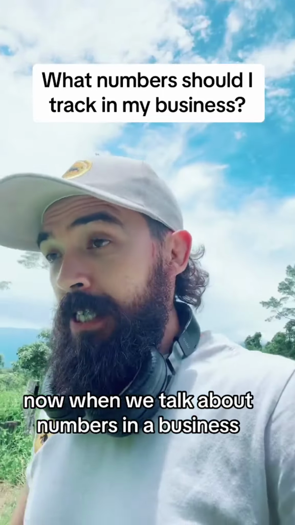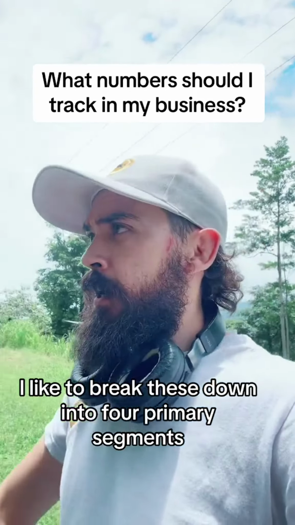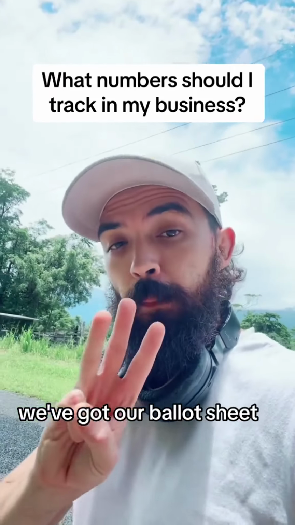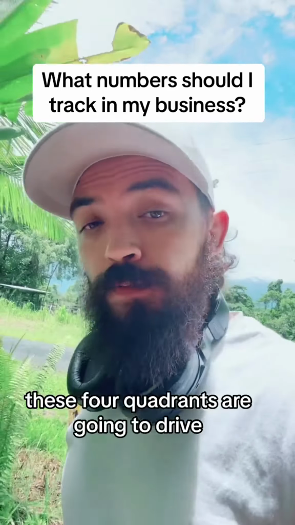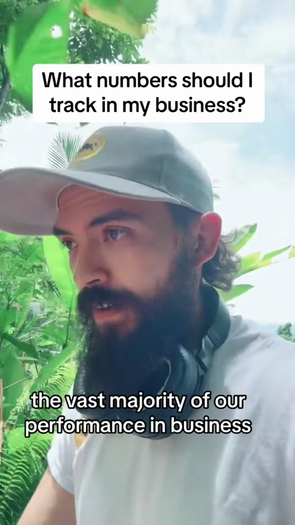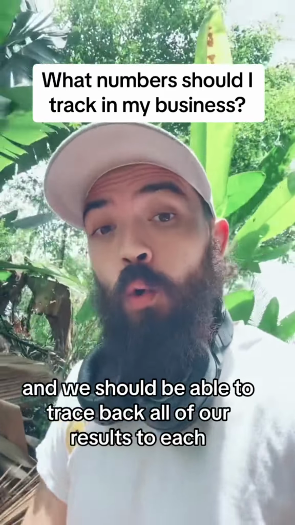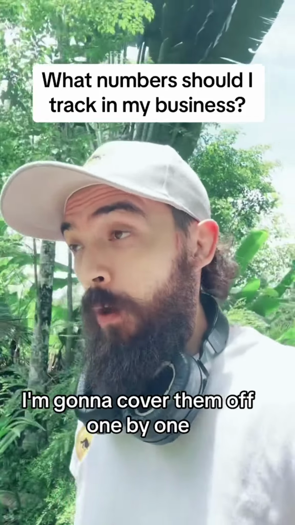Now, when we talk about numbers in a business, I like to break these down into 4 primary segments. We have got our lead indicators, we've got our profit and loss, we've got our balance sheet, and we've got our cash flow. And ultimately, these 4 quadrants are going to drive the vast majority of our performance in business, and we should be able to trace back all of our results to each of these 4 quadrants. I'm going to cover them off one by one.